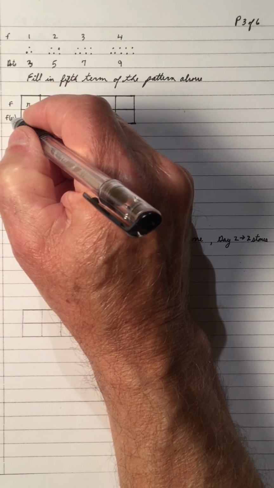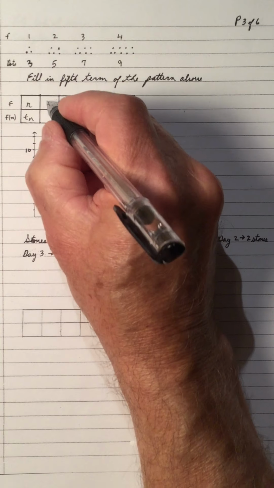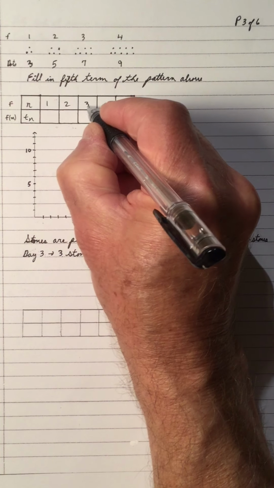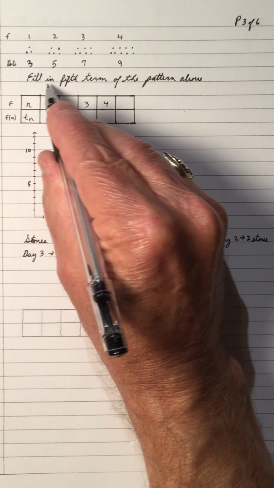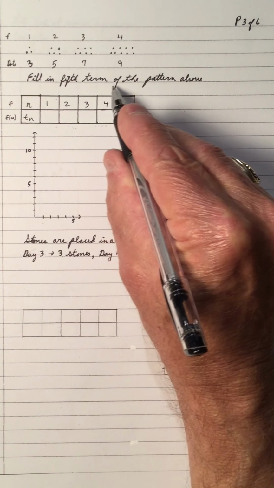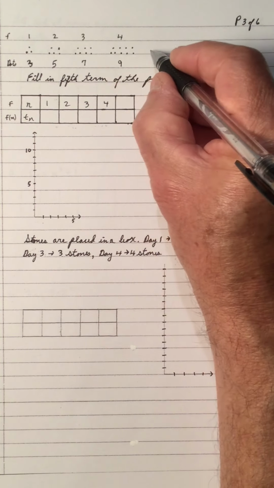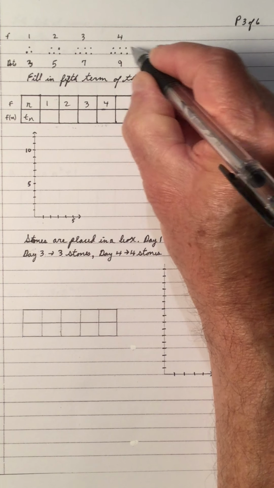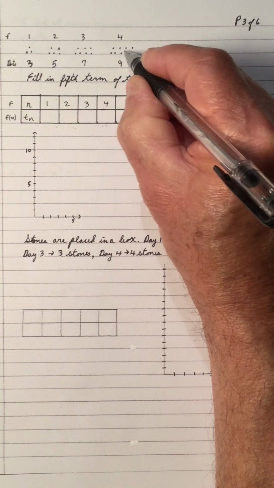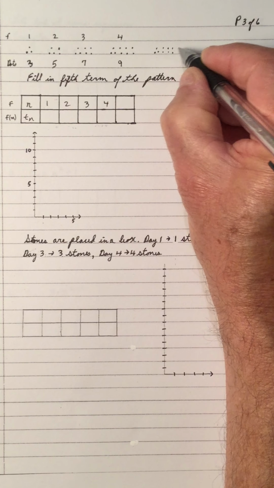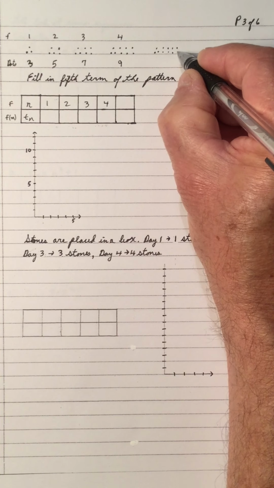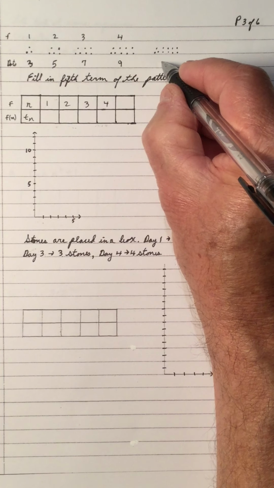Figure, the number of dots. Anyway, this is 1, 2, 3, 4. I forgot to fill in the 5th term of the pattern. So we have 3, and then 2 more, and then 2 more, and then 2 more. So the pattern is I have to put 2 more on, which makes a total of 11.